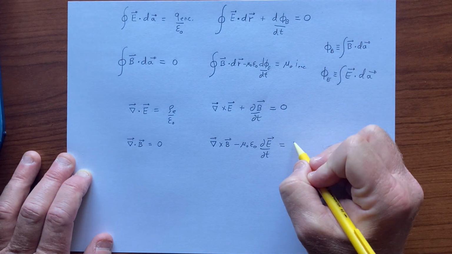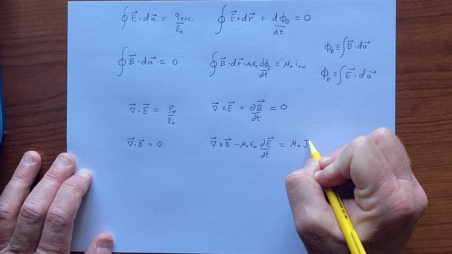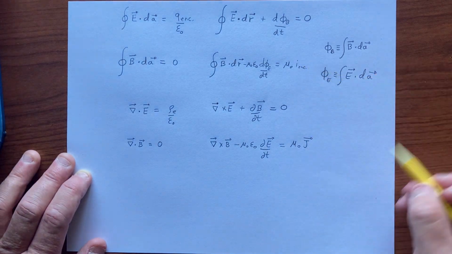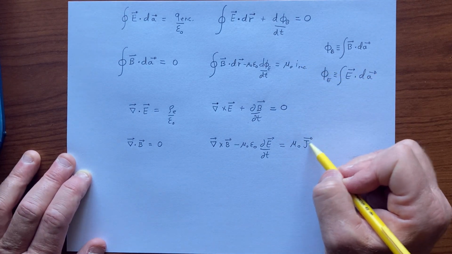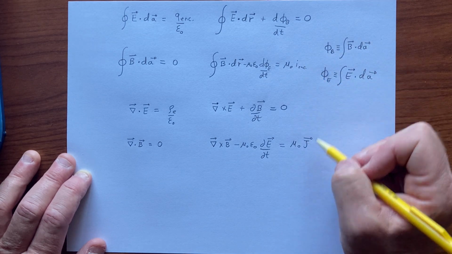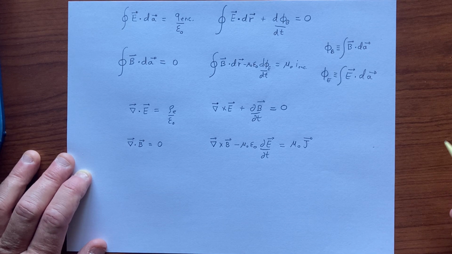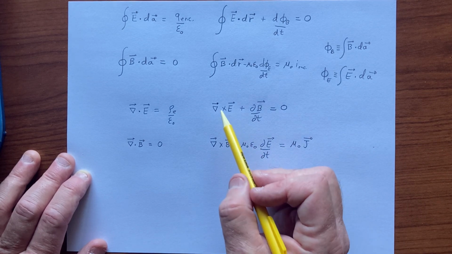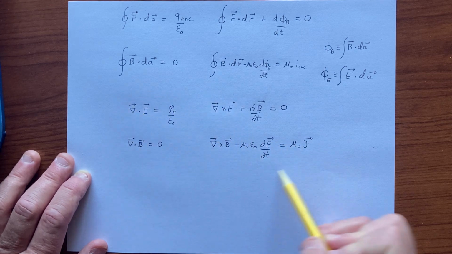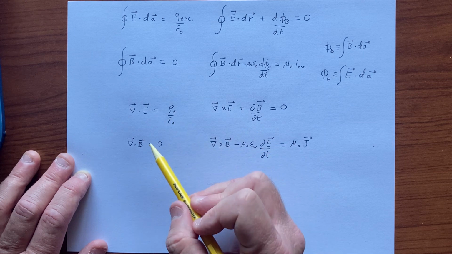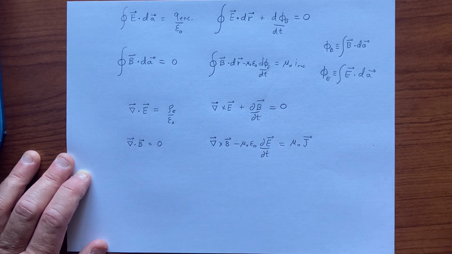And that ends up being mu naught times a density of current, whereas here we get current itself, right? Because we integrate this to get current over a surface and to turn this thing into an integral equation. But this has the same content. So this course is really focused on understanding the divergences and curls of electric and magnetic fields.